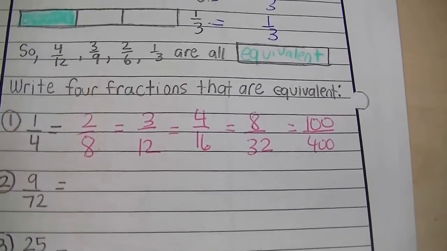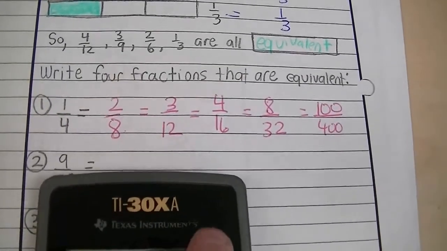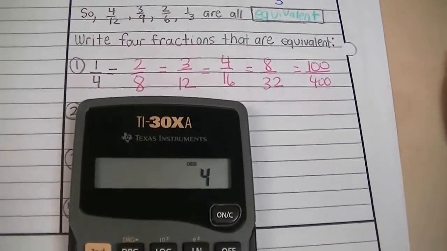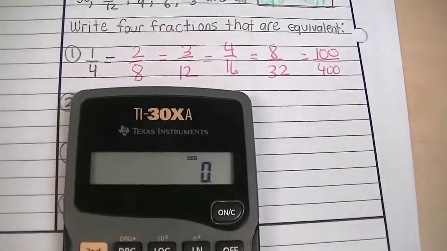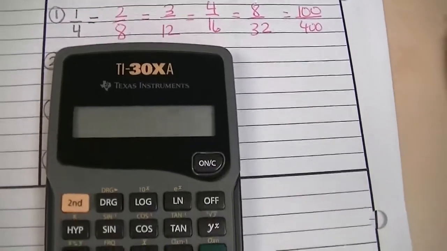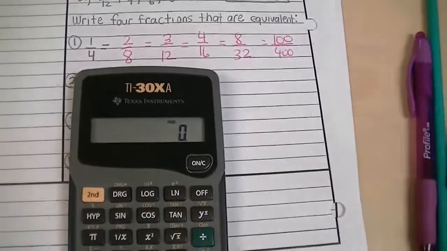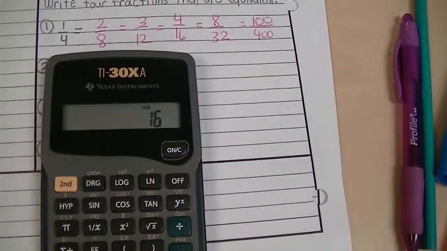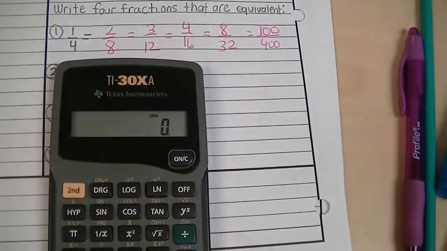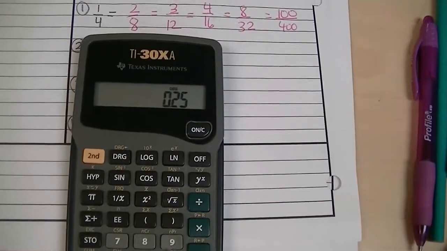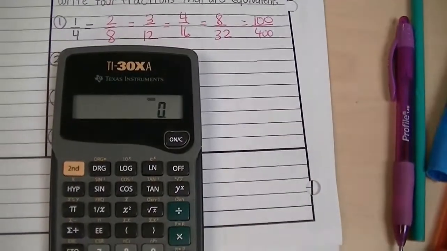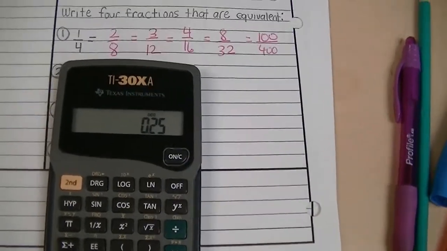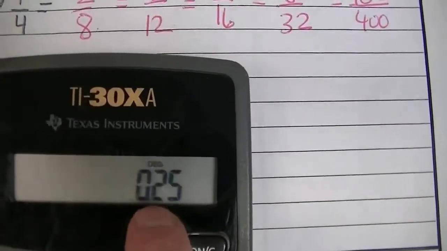And you know what you should know about their decimal? When you find their decimal, it's all going to be equal too. I'm just going to prove it to you. So 1 divided by 4, because fractions are also division problems, you get 25/100. 2 divided by 8, 25/100. 3/12, so 3 divided by 12, same thing. 4/16, same thing. 8/32, 100 4/100. Okay, 25/100. And you see that right there?